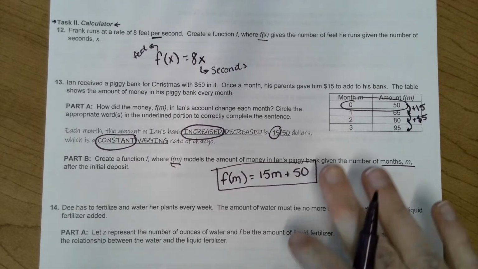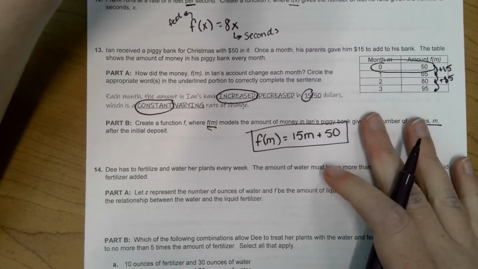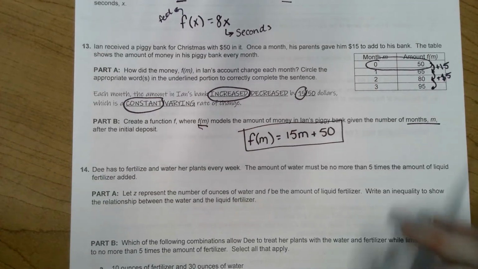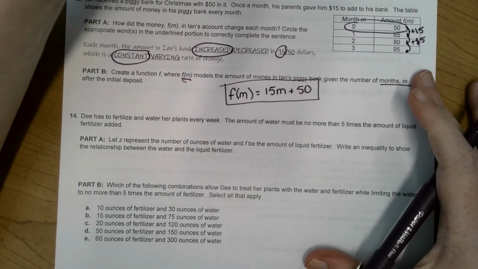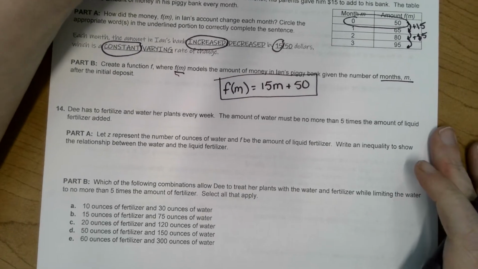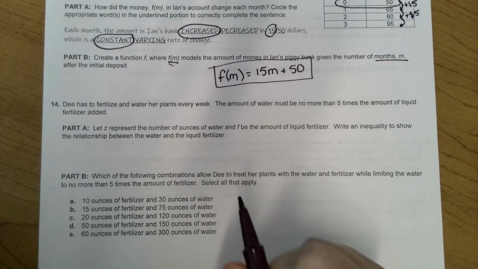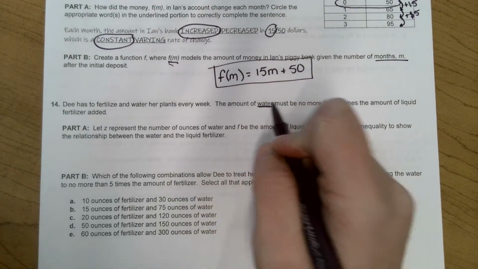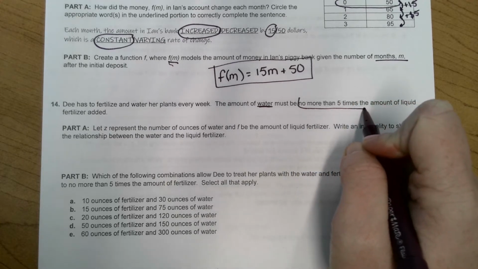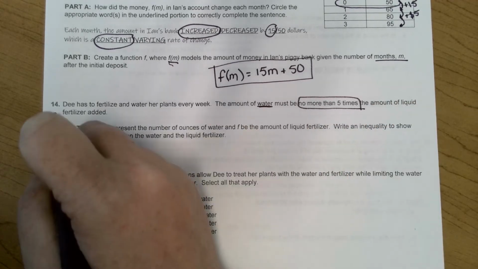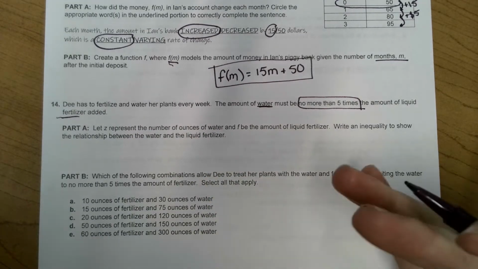Okay, 14. D has to fertilize her plants every week. The amount of water must be no more than 5 times the amount of liquid fertilizer added. So let Z represent the number of ounces of water, and let F be the amount of liquid fertilizer. And write an inequality to show the relationship between the water and the liquid fertilizer. Okay. So what we know is that however much water we have, it can be no more than 5 times the amount of fertilizer.